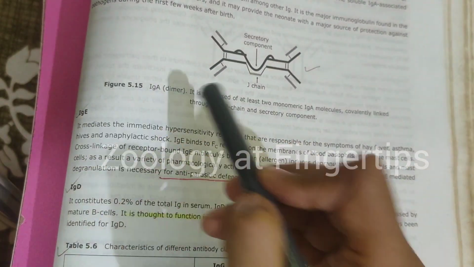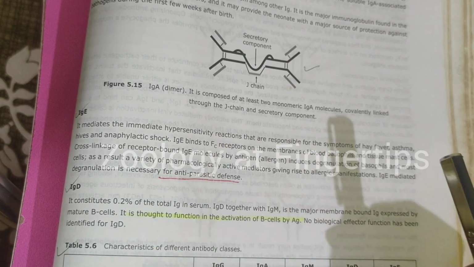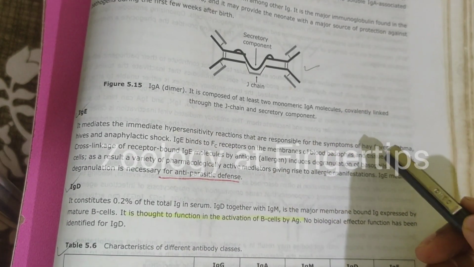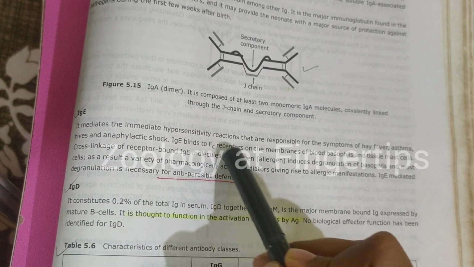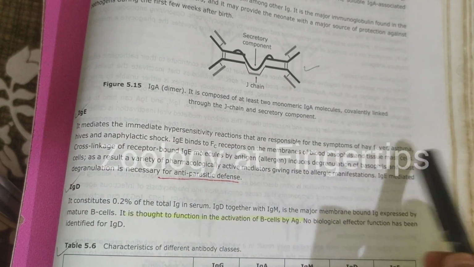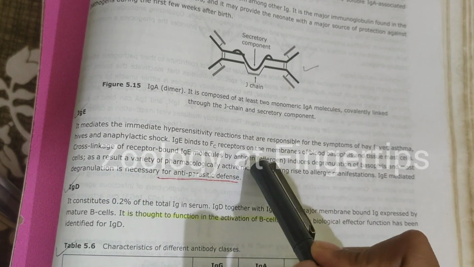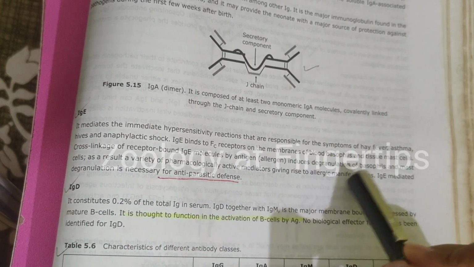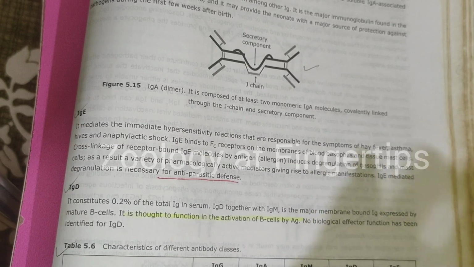Next one is IgE. It is involved in immediate hypersensitivity reaction, which forms allergic reaction. The symptoms are high fever, asthma, hives, anaphylactic shock. IgE binds to the Fc receptor on the membrane of blood basophils and tissue mast cells. When they are cross-linked with antigen, that causes degranulation of the basophil and mast cell, producing various vasoactive substances like heparin, serotonin, histamine that produce allergic reaction.